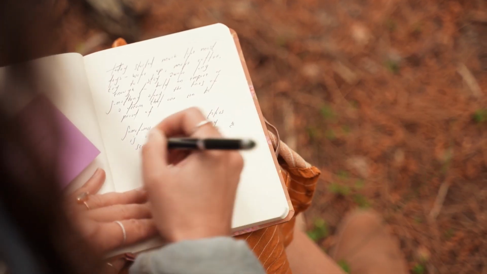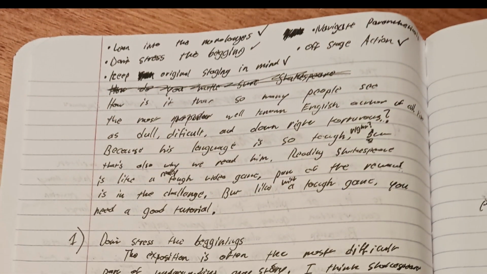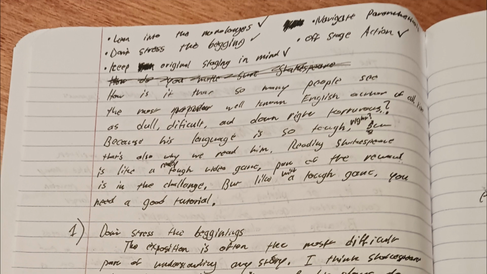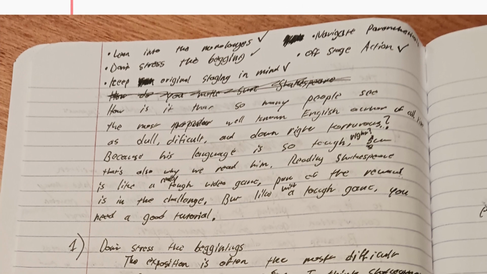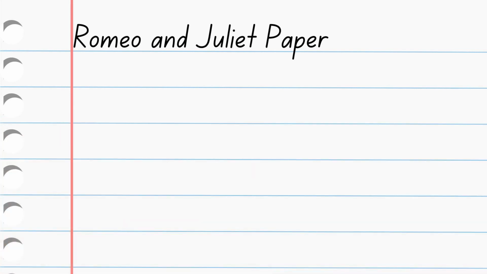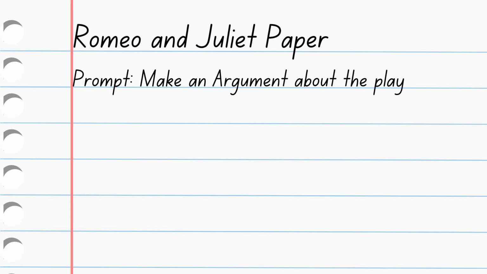But I feel like if I were to just show you how I actually handwrite this stuff, you wouldn't be able to see what I'm actually talking about. So for the sake of clarity, I'm going to be doing it on a computer screen here. So let's say this paper is asking you to make an argument about Romeo and Juliet. That's a terrible prompt. It's not specific at all. But let's pretend we have a terrible prompt.